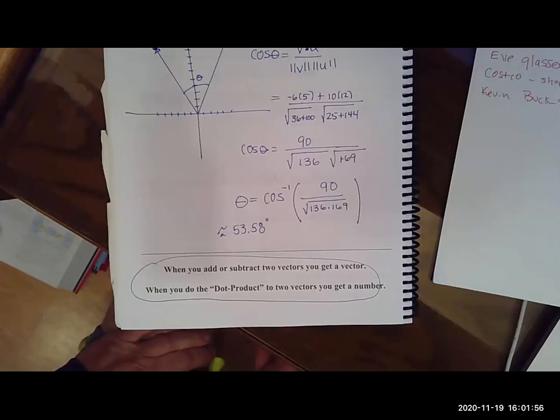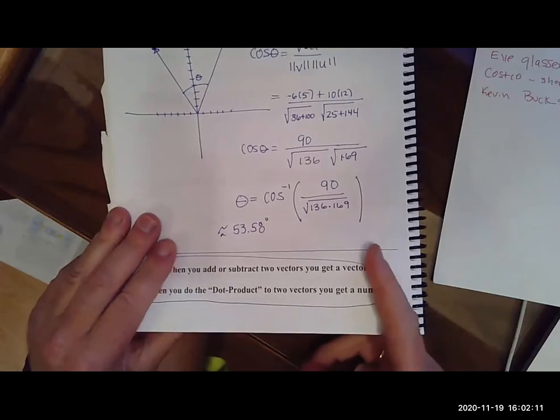I don't think I assigned any word problems. The only word problems would be, as I said, the projection and work problems. But I didn't assign any of those, so those won't be on the test. Yeah, I'm not going to do this.